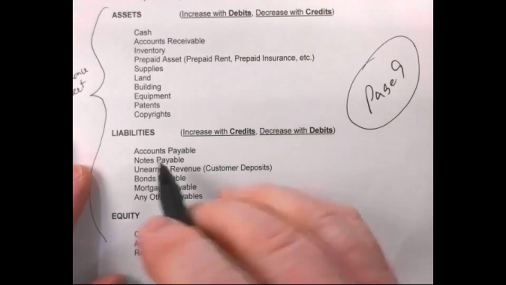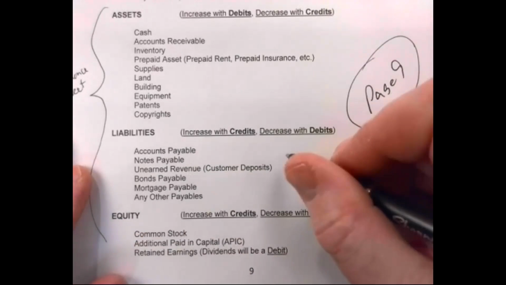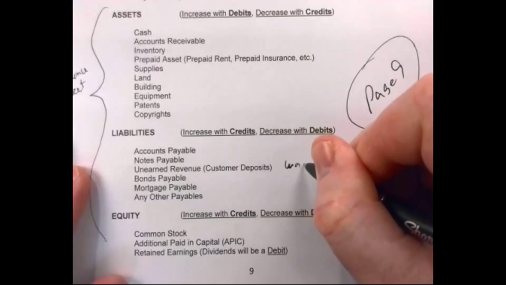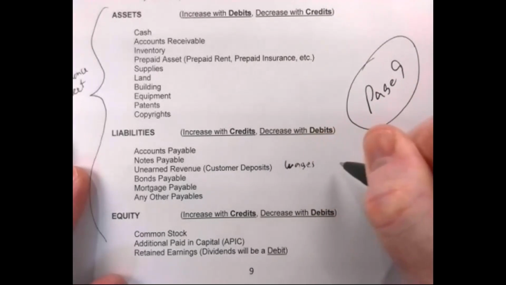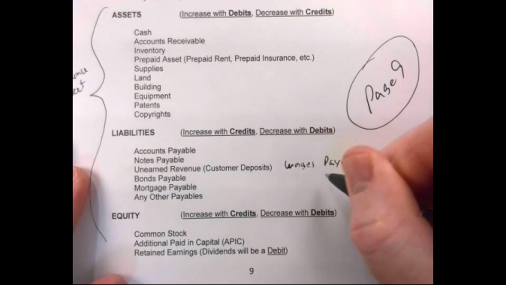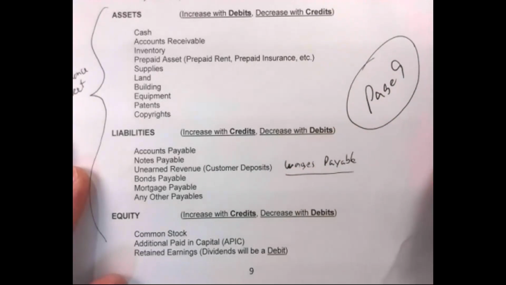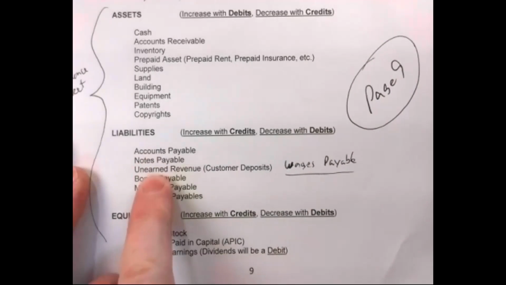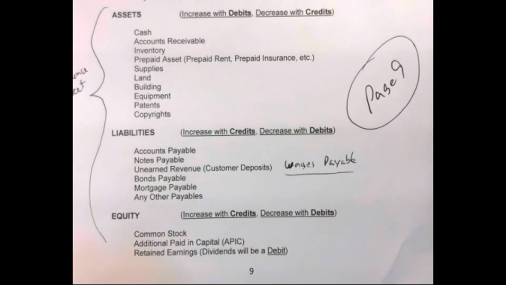We usually have an account. You can say accounts payable, but usually we use an account called wages payable. I've got to add it to it. And that's when you owe your employees. Until you make their paychecks, you have a wages payable. Well, it says any other payable, but wages payable is a very common one. I'll put that in. Okay, my fault.